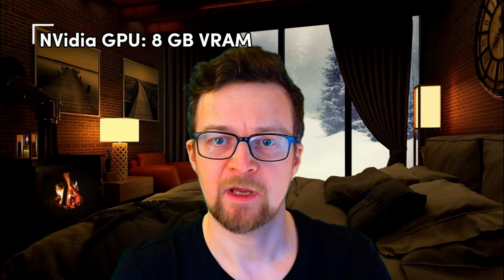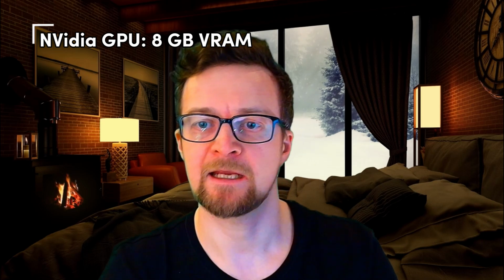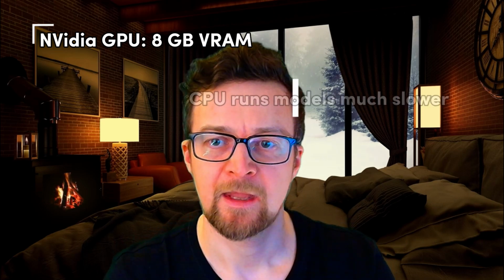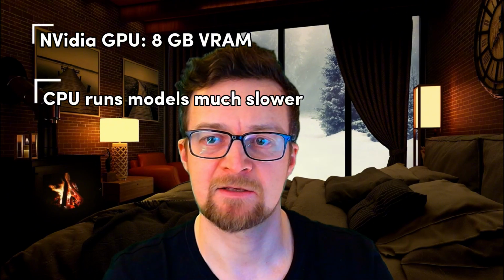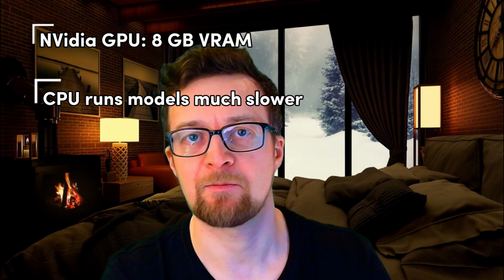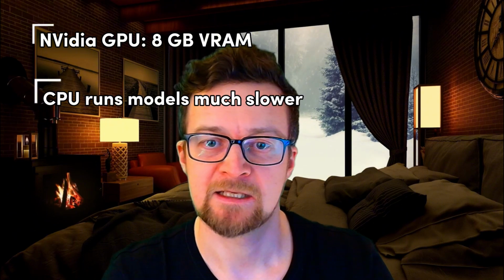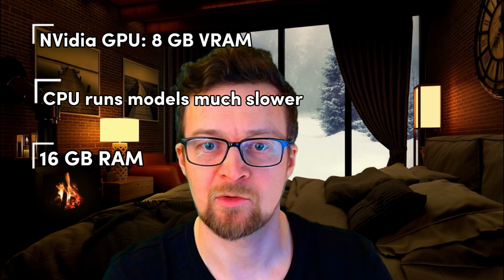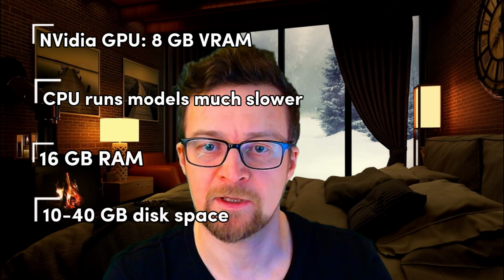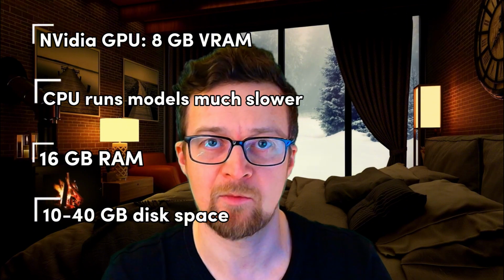Alright, let's talk about the hardware. Here's what you'll need to have a good experience running this locally. A decent GPU, NVIDIA preferred with at least 8 GB of VRAM. But in case you just have access to a CPU, that's fine too, but you run much slower. Some RAM, 16 GB is totally fine, about 10 to 40 GB of disk space for the model. And finally, some patience while you're downloading and installing.